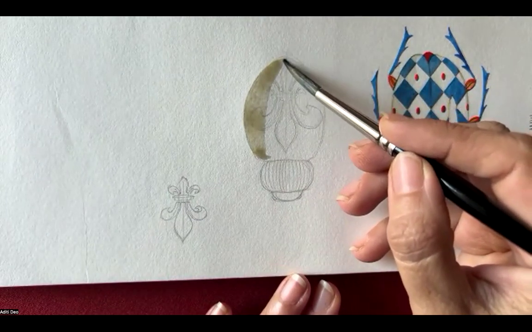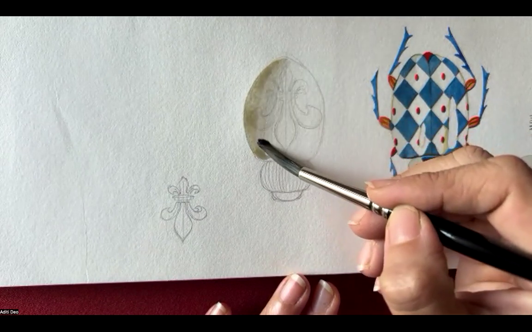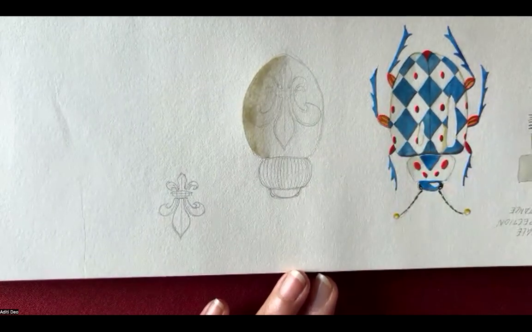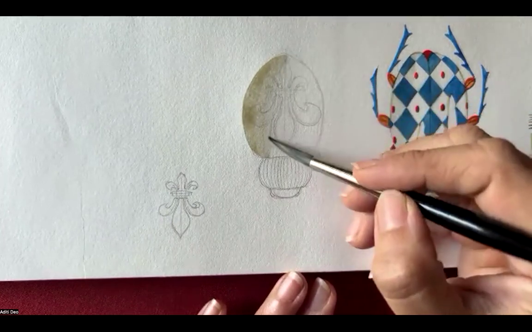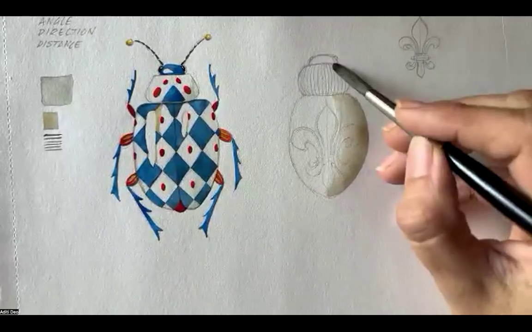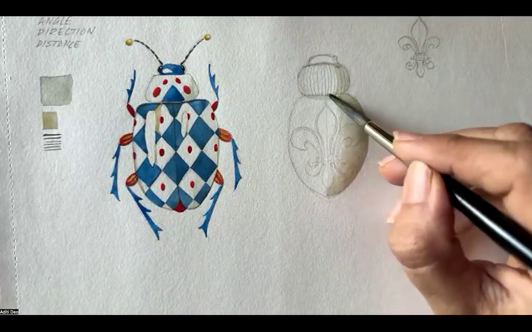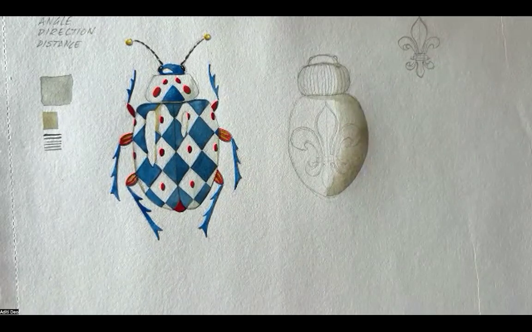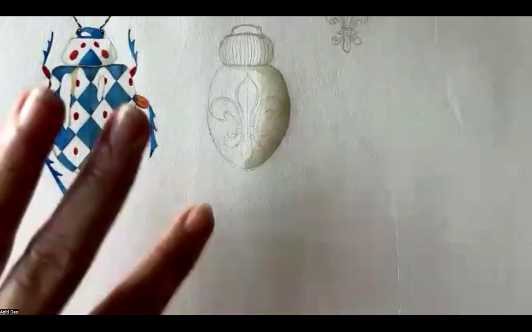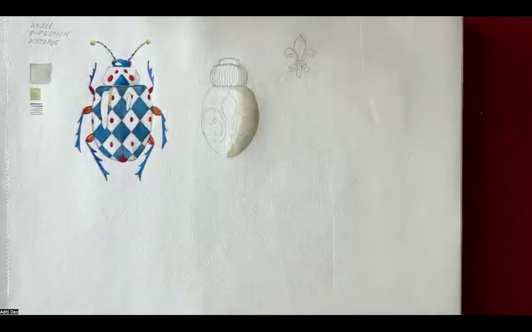And I wipe the color off and I'm making the edge blurred a little bit because that fleur-de-lis also will be seen slightly shaded. And we'll leave this to dry and make the next design.